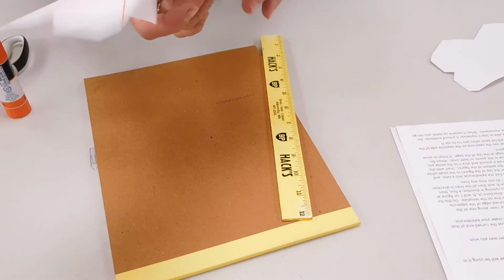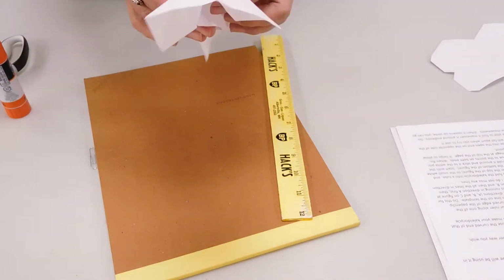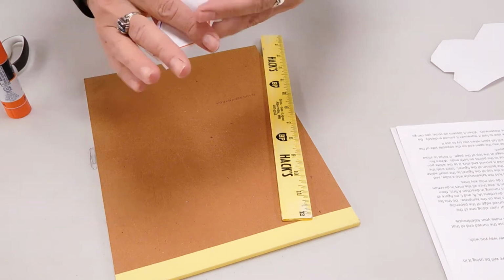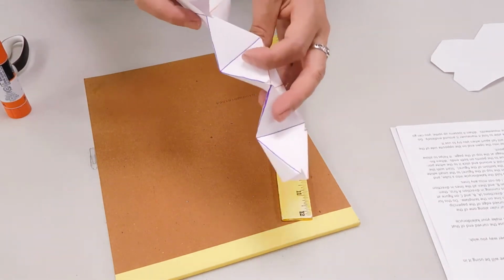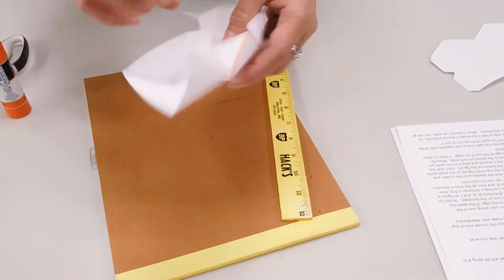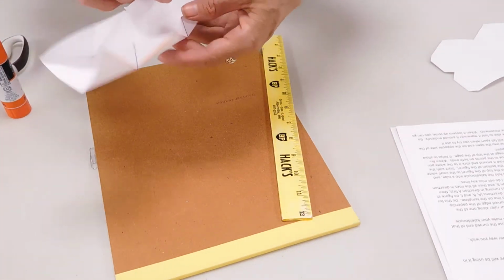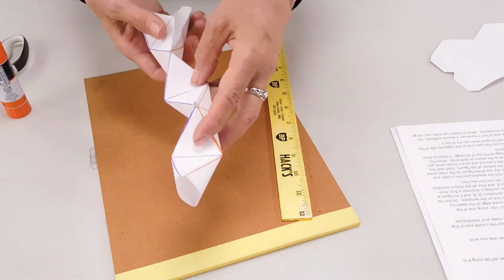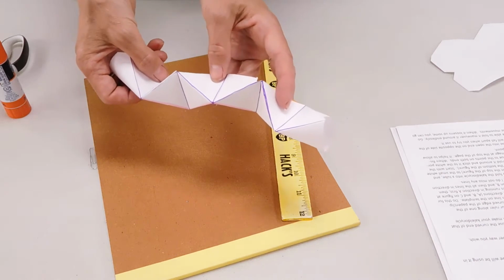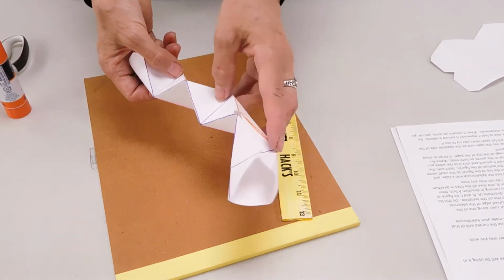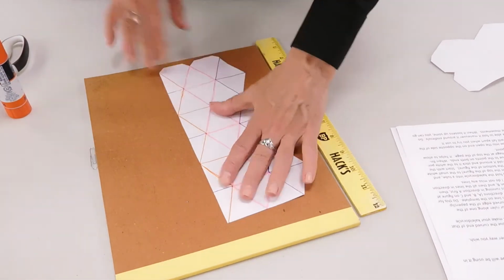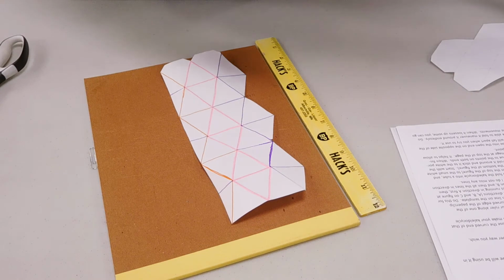And if you took a peek at the directions beforehand, this might be the part where it was a little confusing. So what we're going to do now is just fold this into a longer cylinder. We're going to take those pointy ends and bring them and glue them on the adjacent triangles.